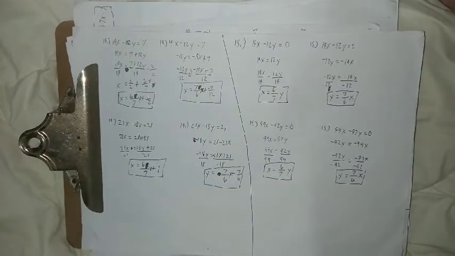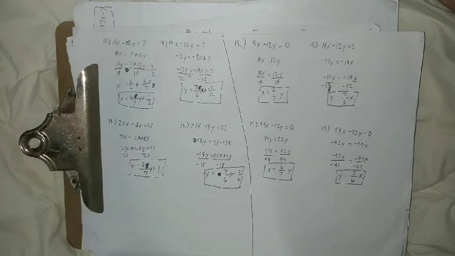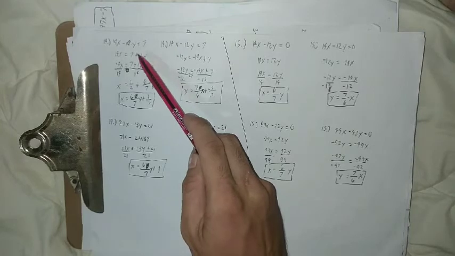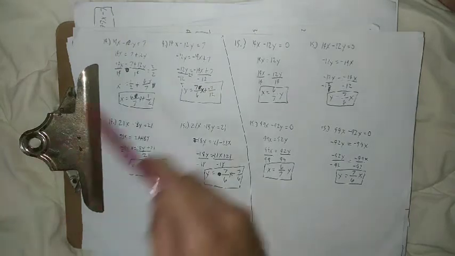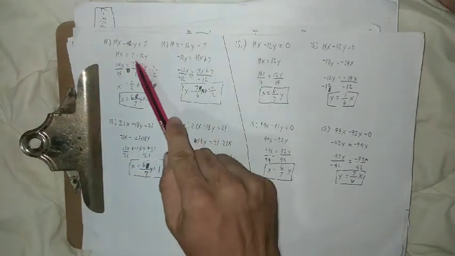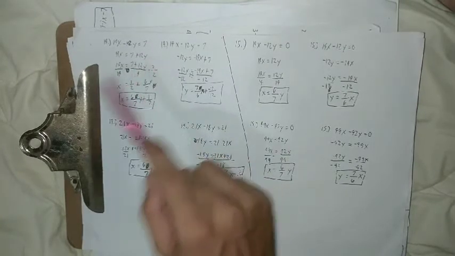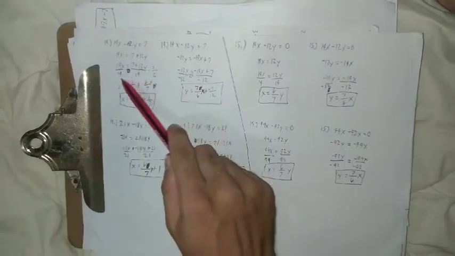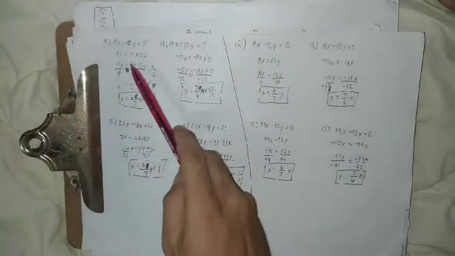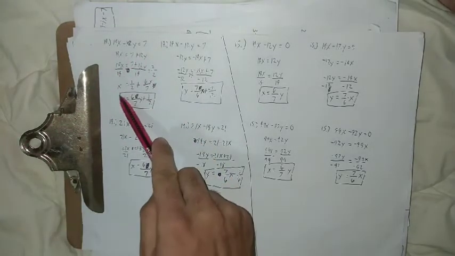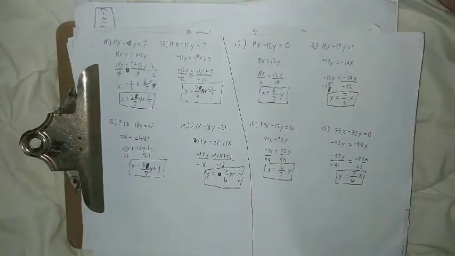So hi guys, here's problem number 14. So number 14, 14x minus 12y is equals to 7. So the first thing you should do is to move negative 12y to the other side, so it will give you 14x is equals to 7 plus 12y. So then after you did that, you divide both sides by 14, so it will give you x is equals to 1 half plus 6y.